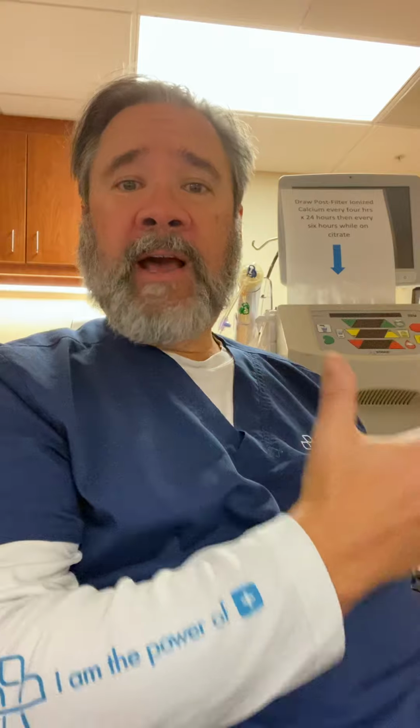Today we discuss the options we have for anticoagulation with their CRT machine. So we routinely have used systemic heparin to anticoagulate the filter and hope the filter lasts longer. So we would give the patient systemic heparin. We would check the patient's PTT to evaluate that the filter is properly anticoagulated.